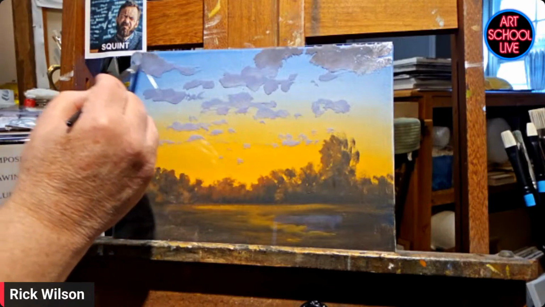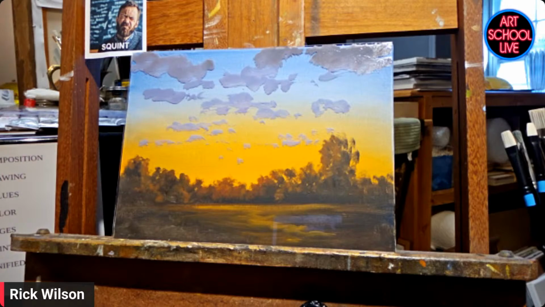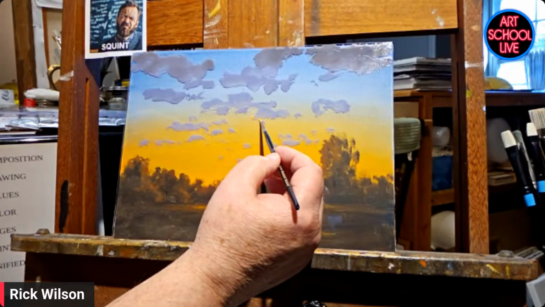And since we're working on a sunset here, there's going to be light illuminating parts of these. So what I'd kind of like to do then is grab a smaller brush. Grab a little bit of cad yellow medium and some white, and create little highlights.